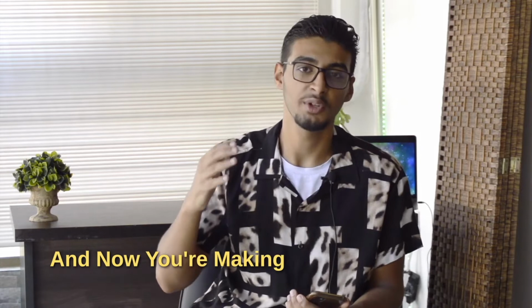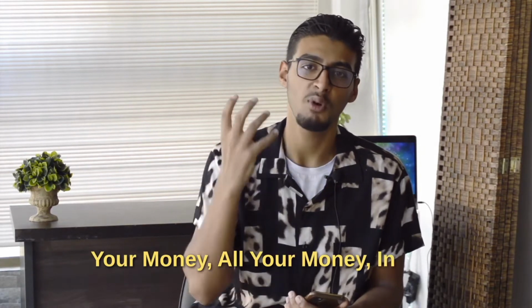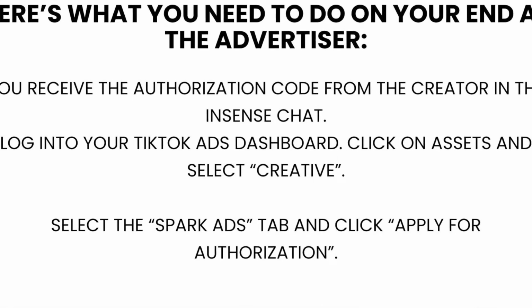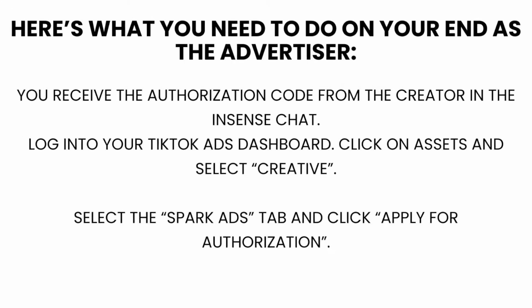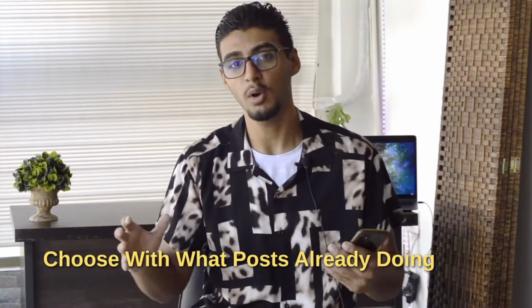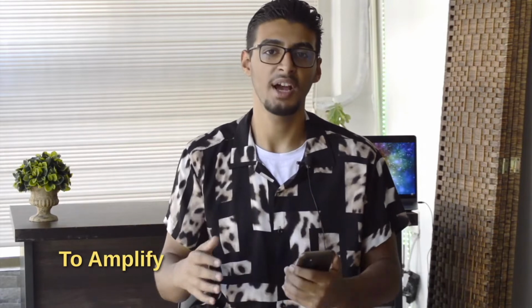And now you're making sure you're putting all of your money in one basket that's going to hold those ads. Because with Spark Ads, you get to choose which posts are already doing well, and all you have to do is amplify each to give it more potential. So here's how you can actually get Spark Ads working for your brand.